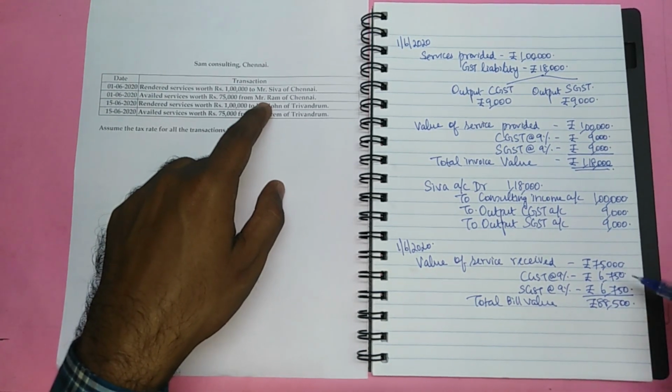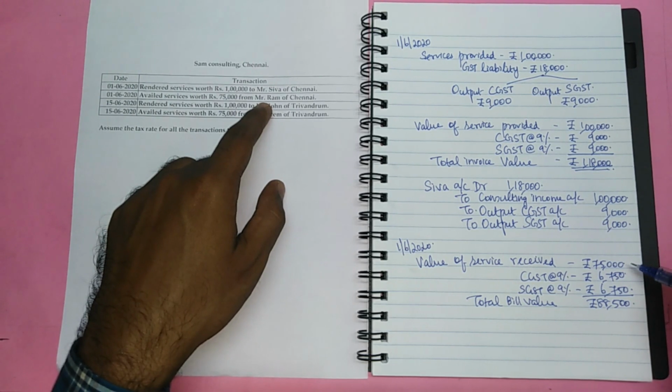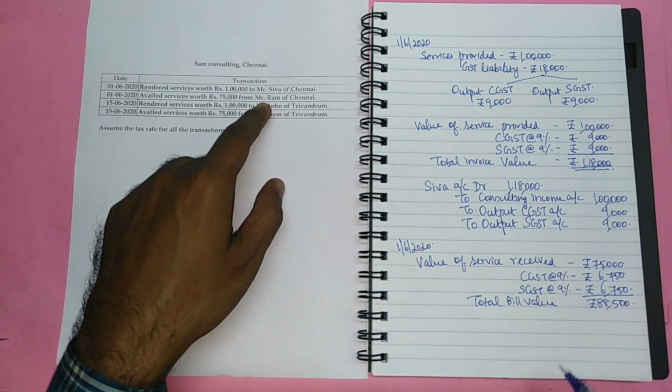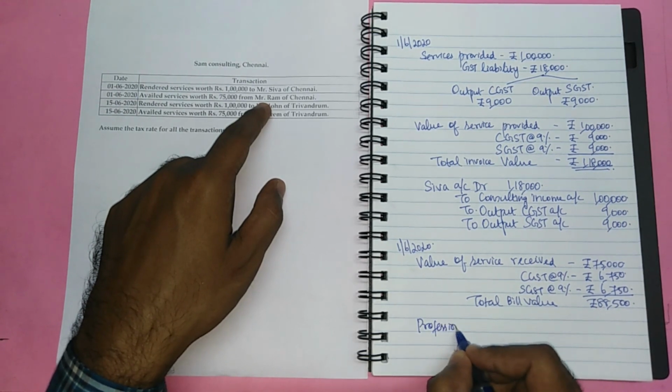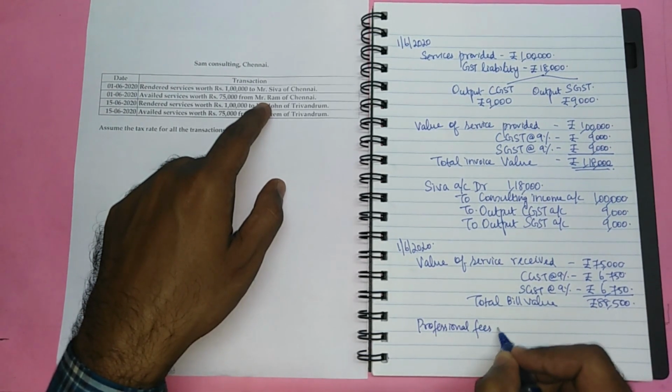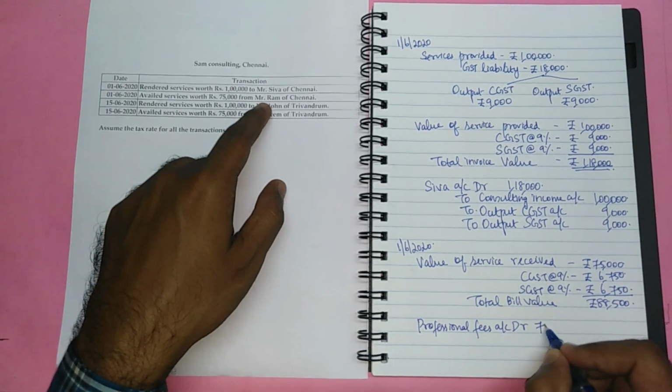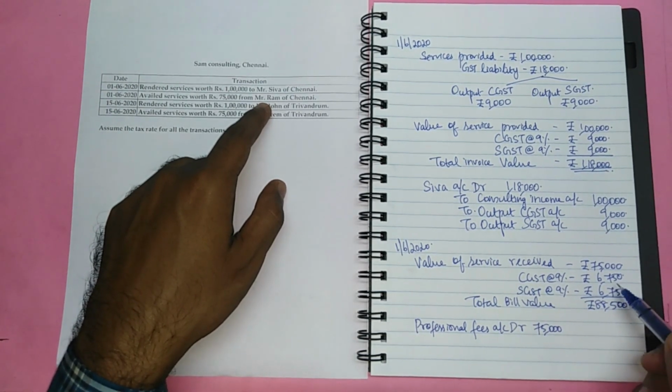88,500. Here this 75,000 is an expense. Let us consider as professional fees. This CGST and SGST are current assets, that is input tax credit, and this 88,500 is due to our creditor Mr. Ram. Therefore, the resulting journal entry would be, we will be debiting the expense first. Say professional fees account 75,000.